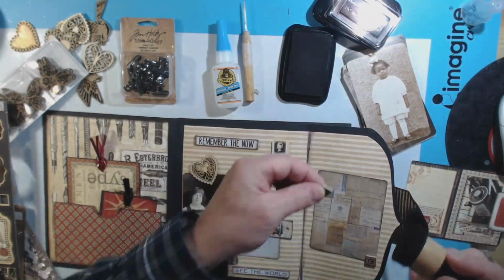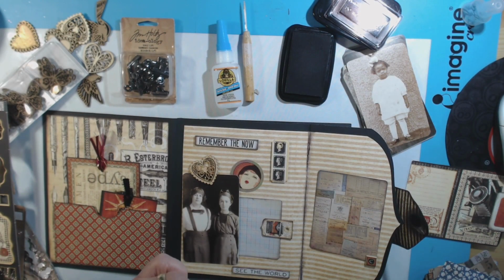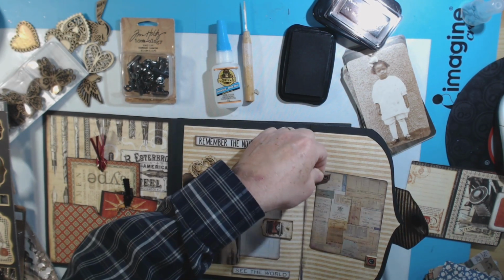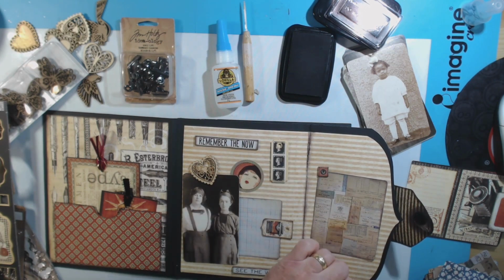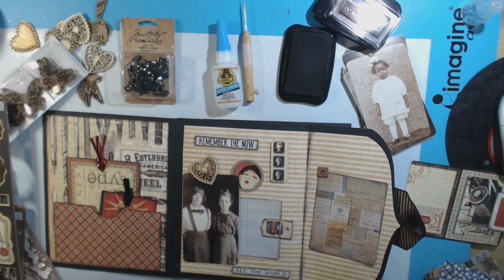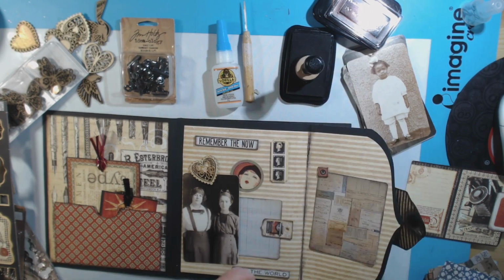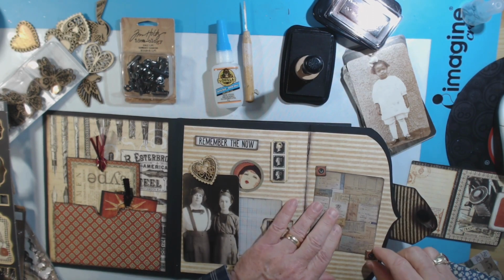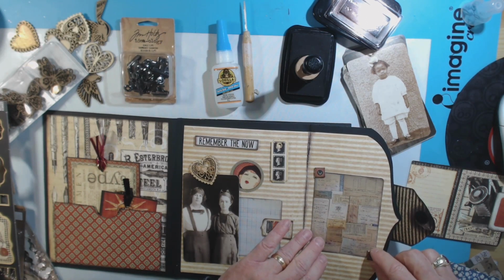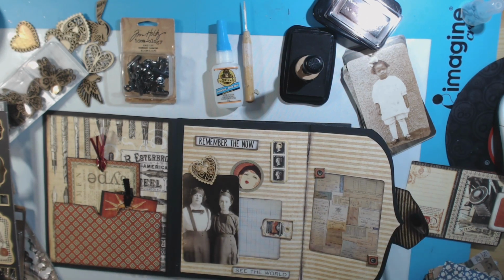Again, let's add a little ink. Okay, so I could glue those on there. And you could get a picture in there or put a little piece of journaling in there, whatever.